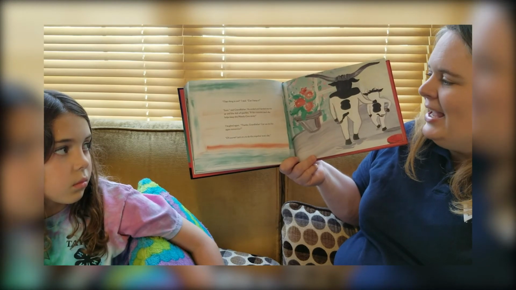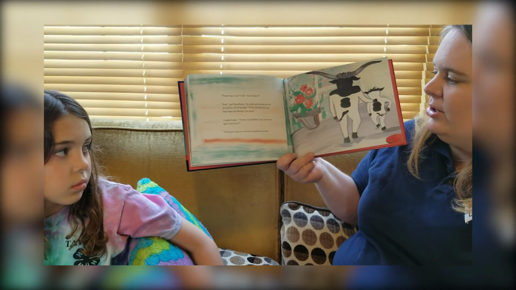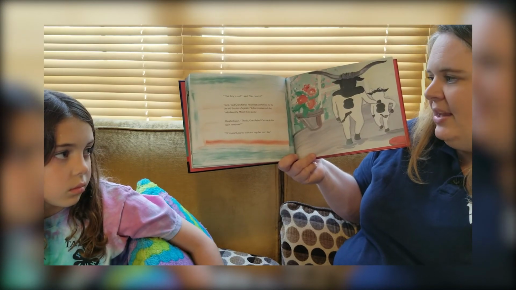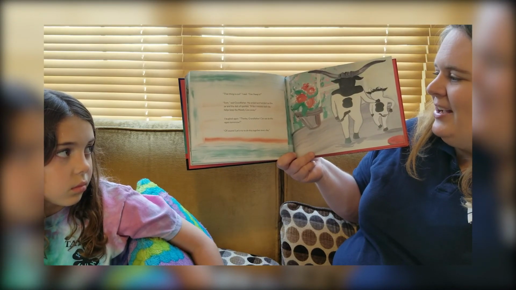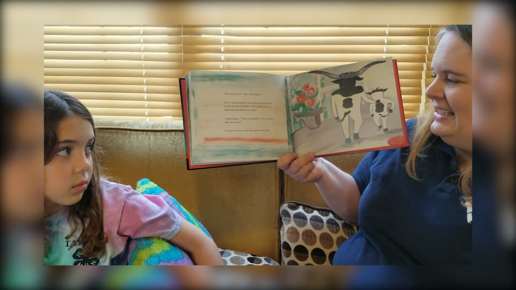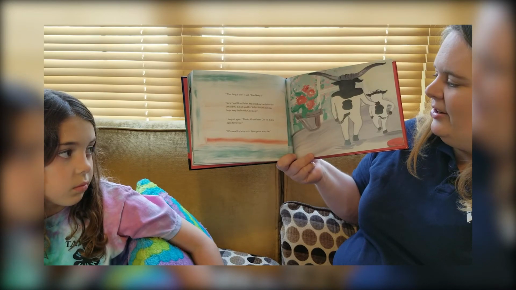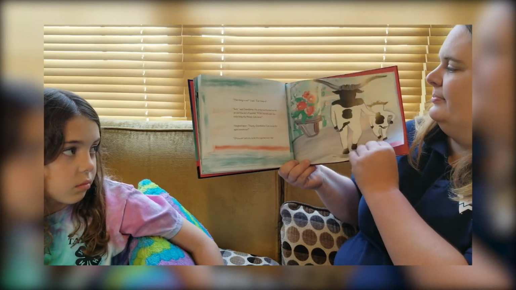He smiled and handed me the jar and the dish of sparkles. "A few minutes each day keeps the Moody cow away." I laughed again. "Thanks, Grandfather. Can we do this again tomorrow?" "Of course. Let's try to do this together every day."